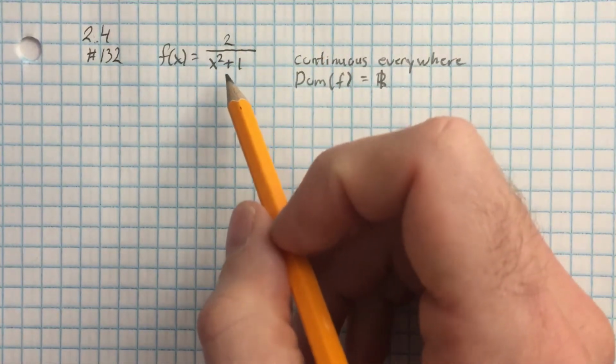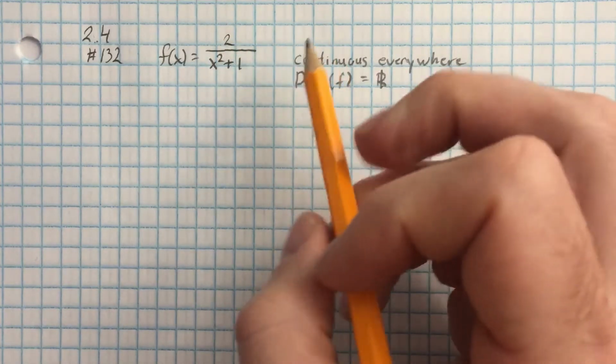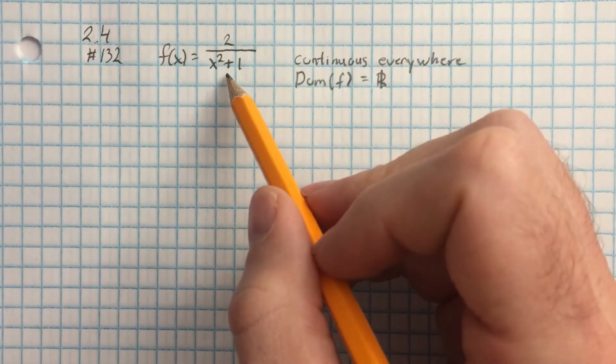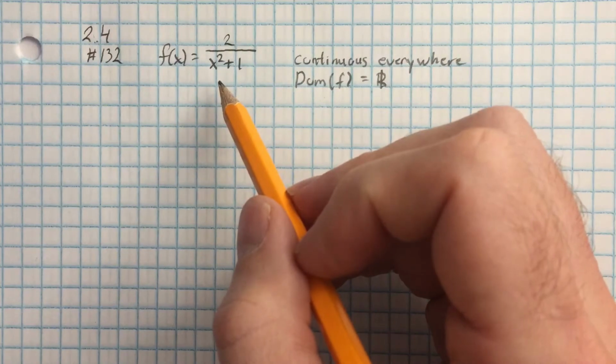The main way to tell is that with a rational function like this, you would be concerned where the bottom might become 0. That might be a point of discontinuity, infinite or removable.